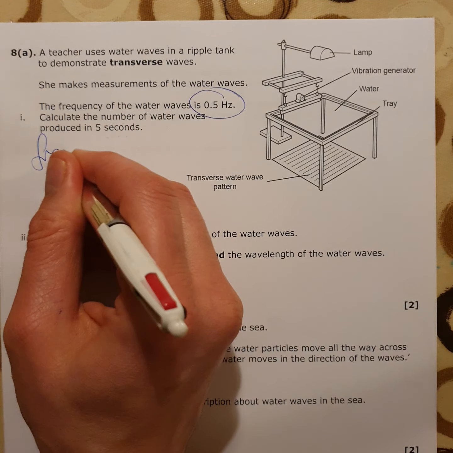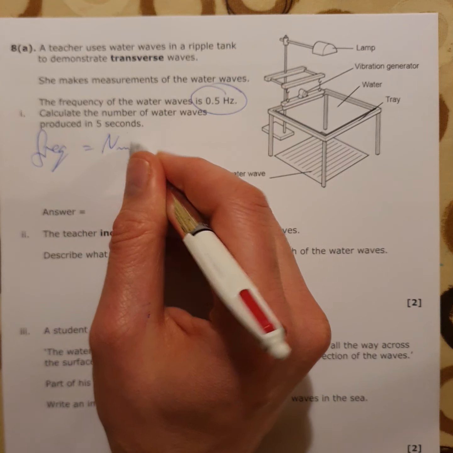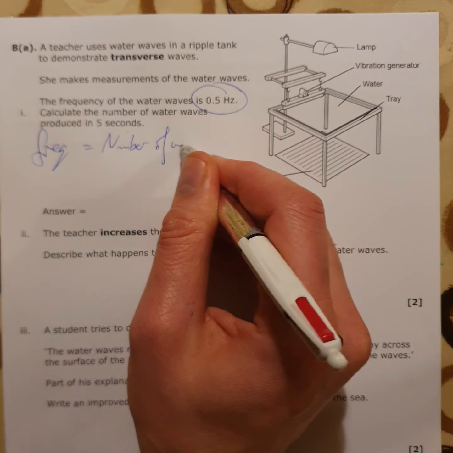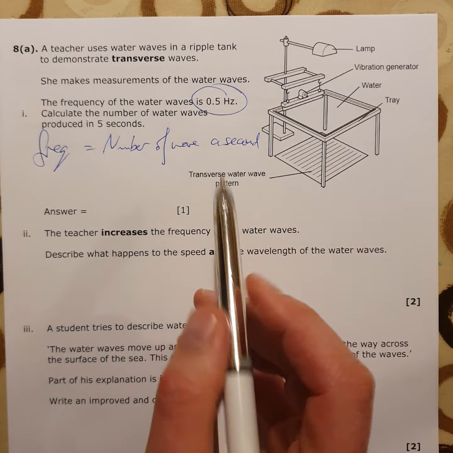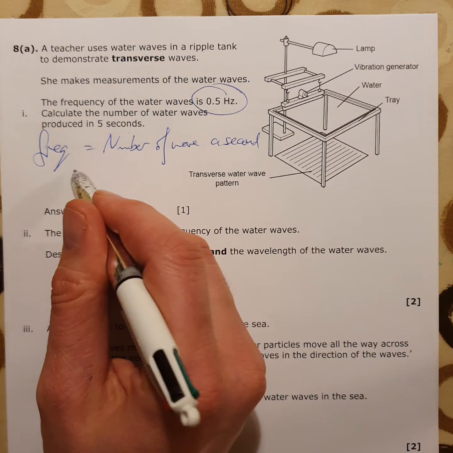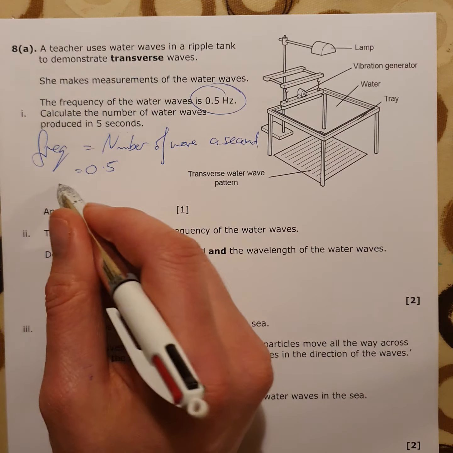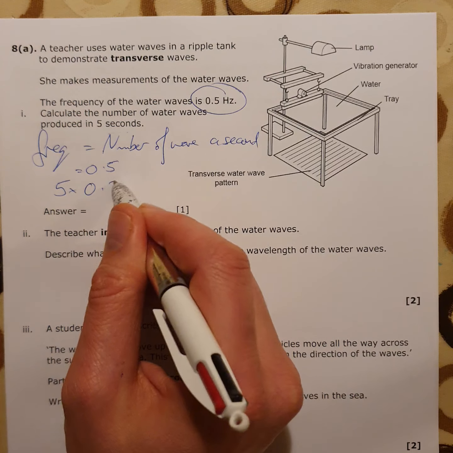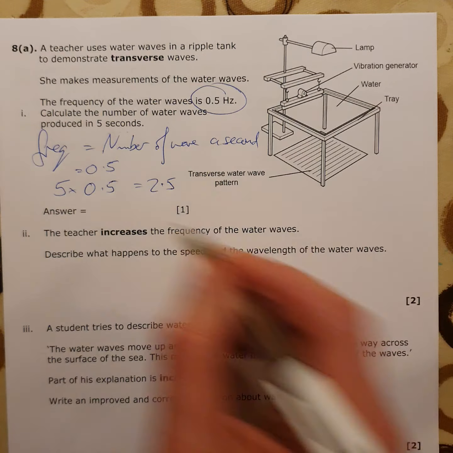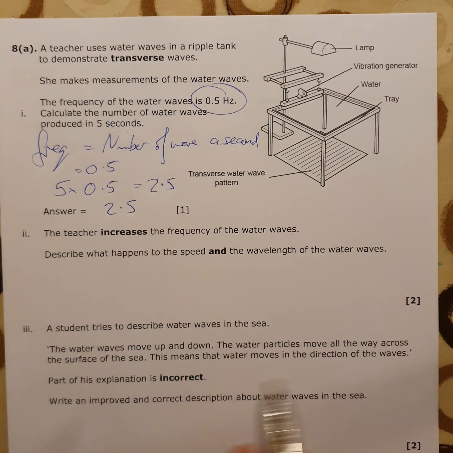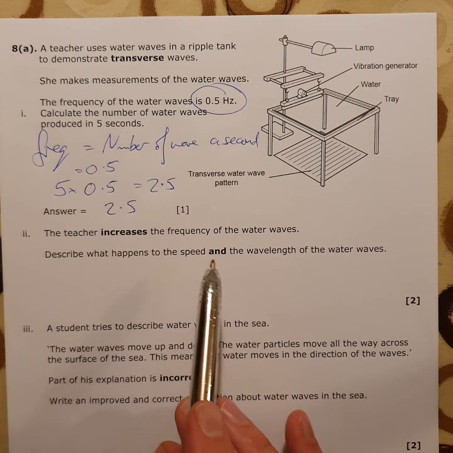So let's see if we remember what frequency is. Frequency is the number of waves a second. And we know that that is 0.5. So that means there's half a wave every second. So in 5 seconds, we're going to times that by 5, and we're going to have 2.5. The answer, 2.5.